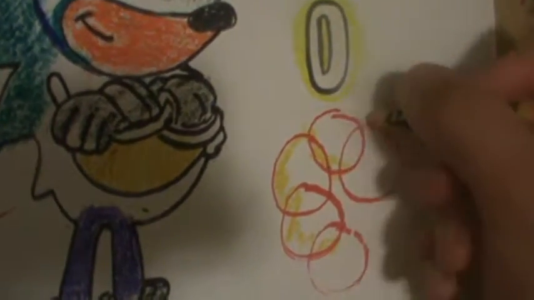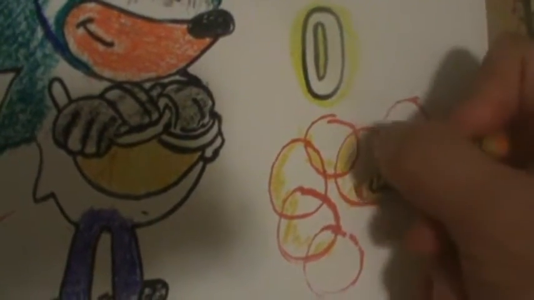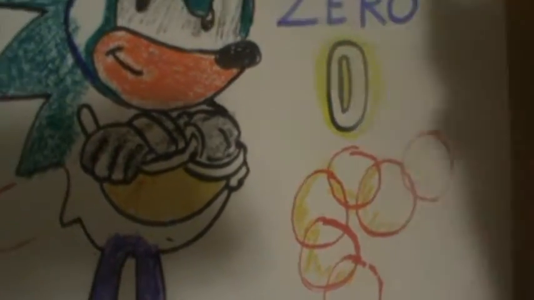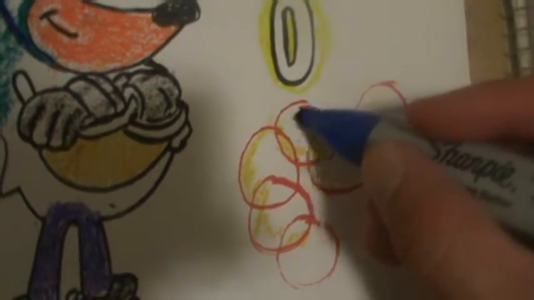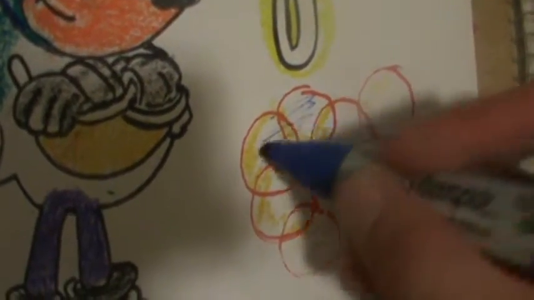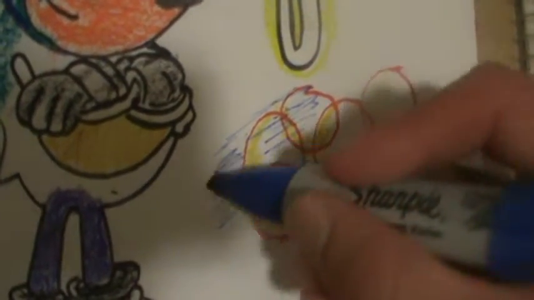You drew the rings, okay, so what's the next thing to draw? Go ahead and add just a little bit of blue around there, just to show that they are rings.